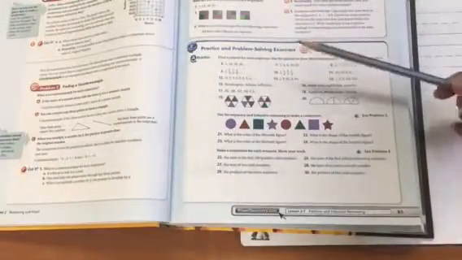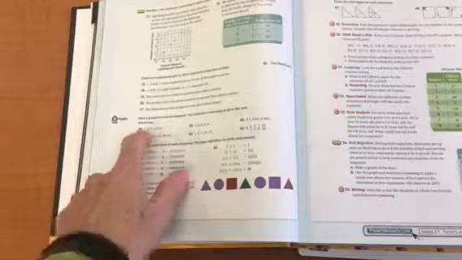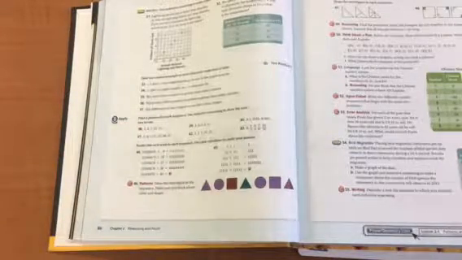Your assignment today is 6 through 38 on page 95. Go ahead.